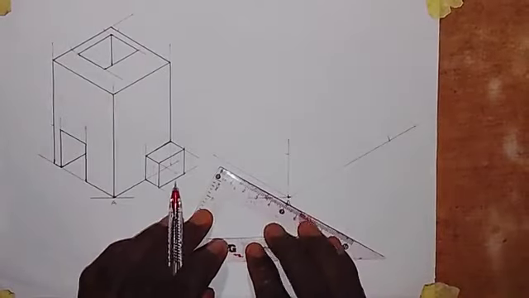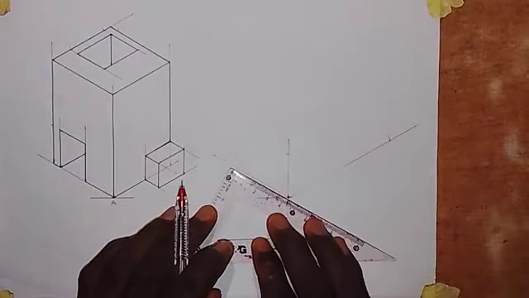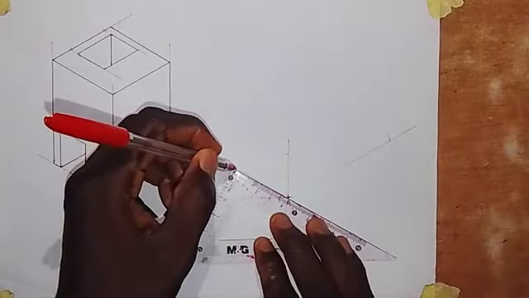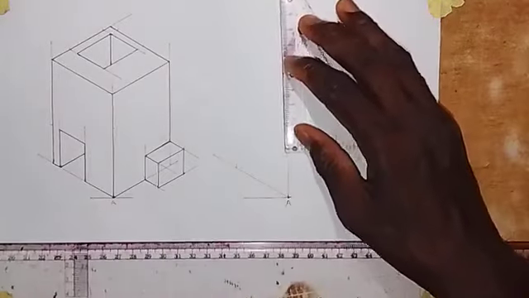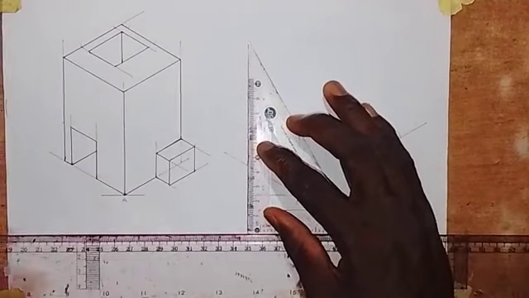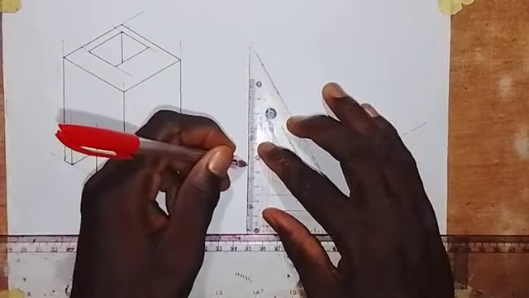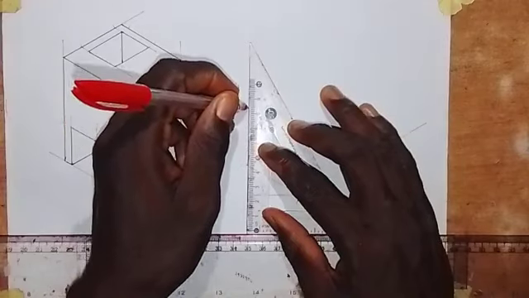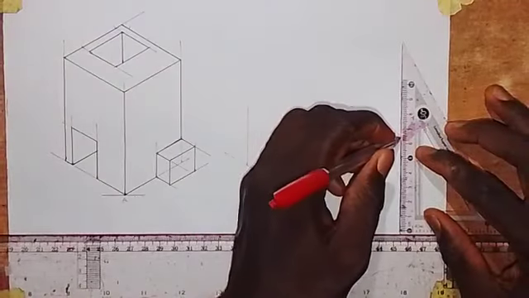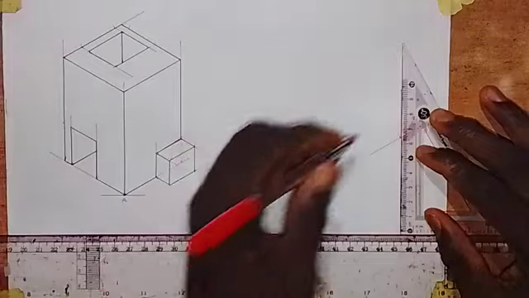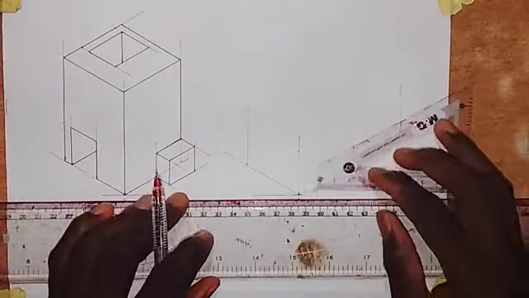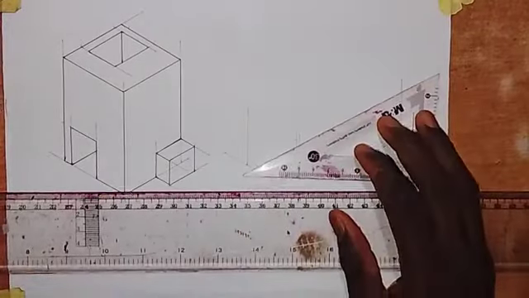Then we turn to this side here. We take a measurement of 40 millimeters from point A to this side. This is 40 millimeters here. So we are going to form an isometric block. That's what we want to do here. From this point here, draw up a vertical line like this. Then come to this point here, also draw up a vertical line from this point. So we have this. Then turn the set square this way. Let it touch this point on this line.